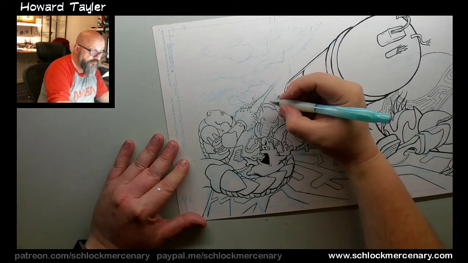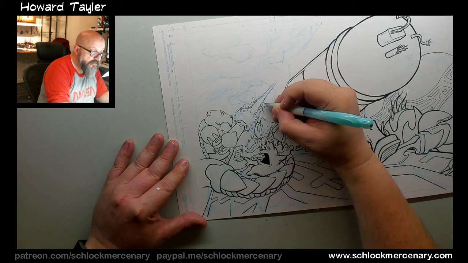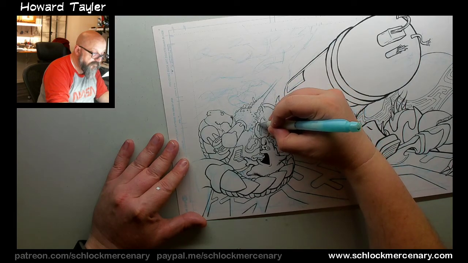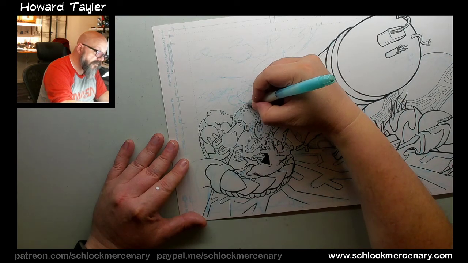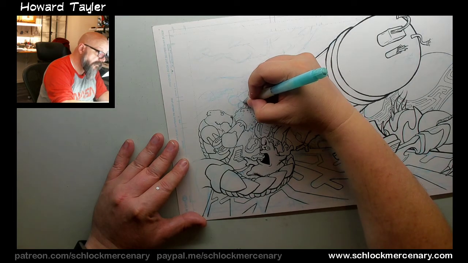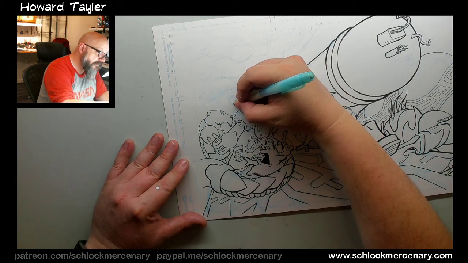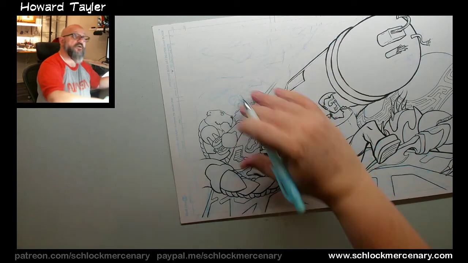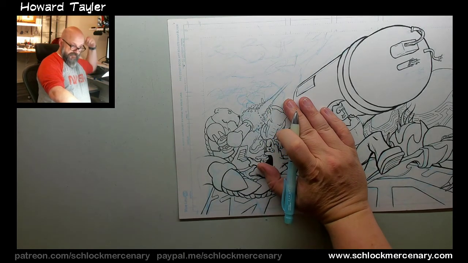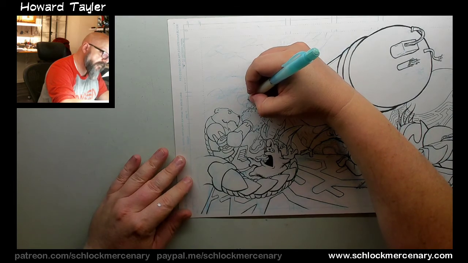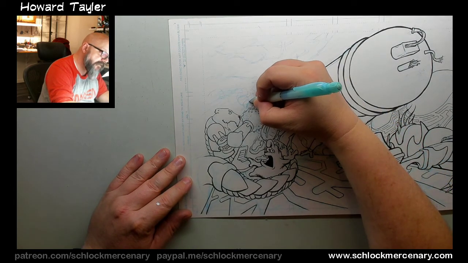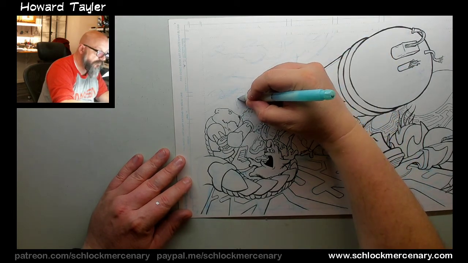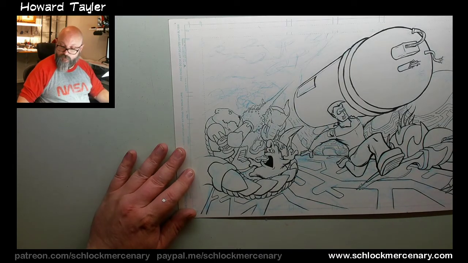That is a piece of Chizulo. This is some of Chizulo's armor. And hand back like this, like a human hand. I would do it this way, probably.